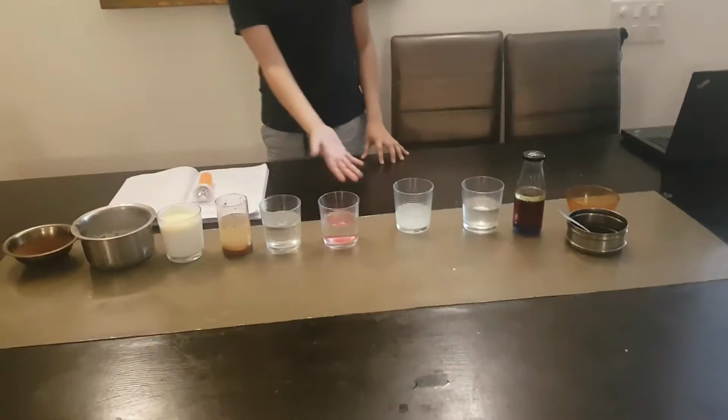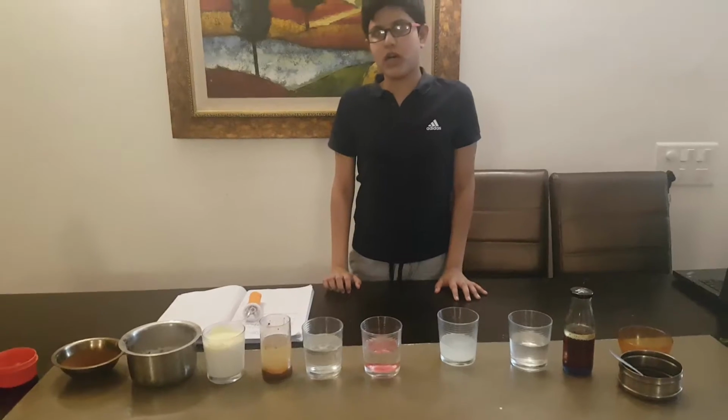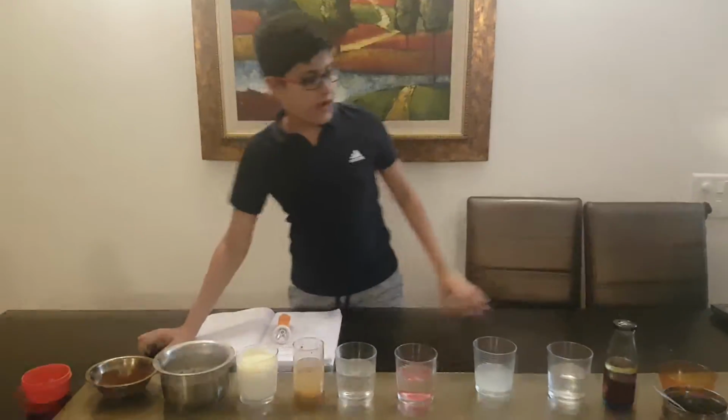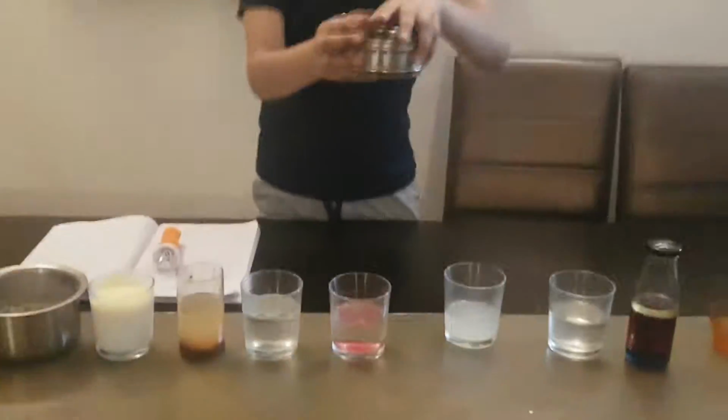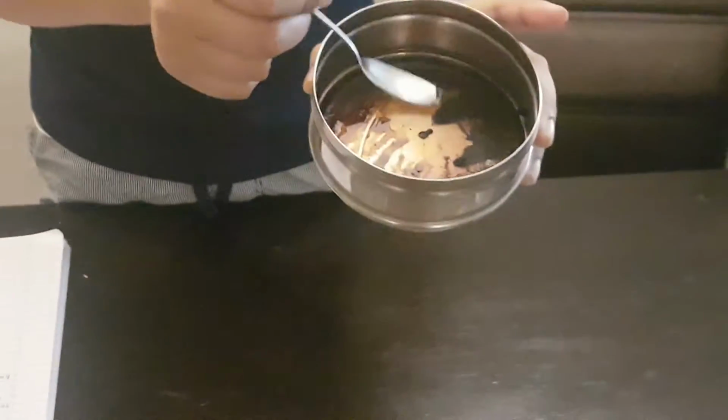When I tried to separate this mixture by boiling, it did not work. However, I got this substance. This is a black and sticky substance which formed after the lemon juice and water were evaporated.